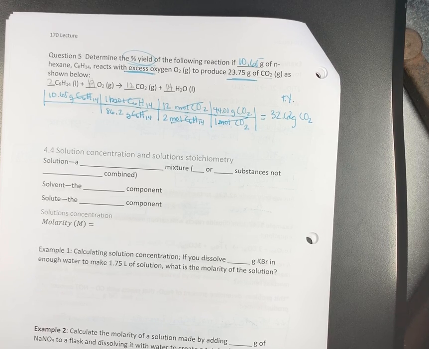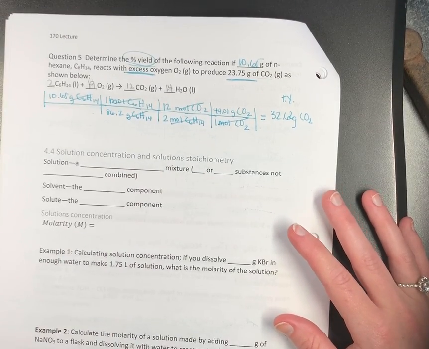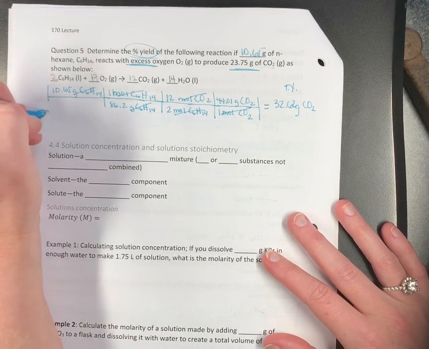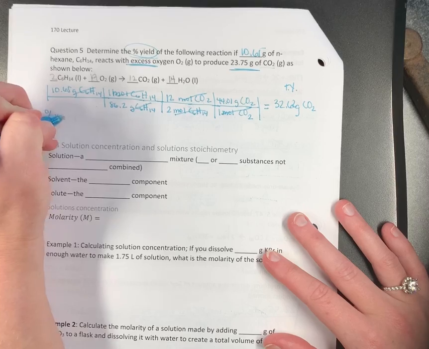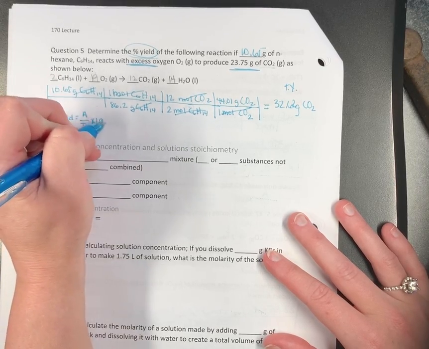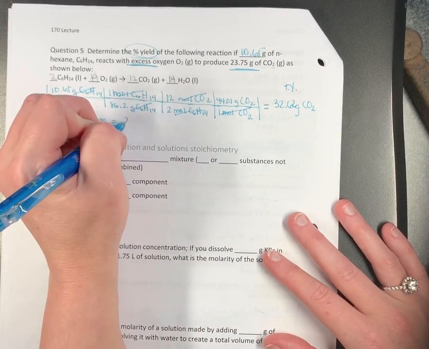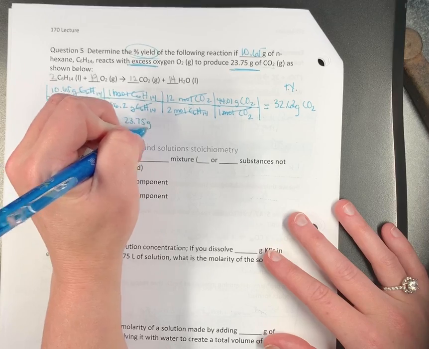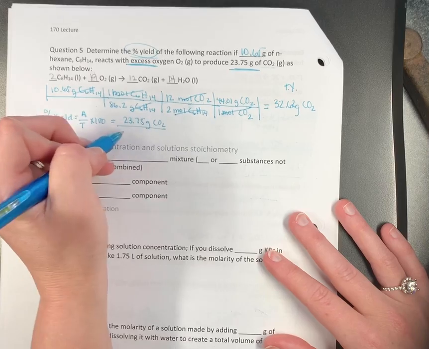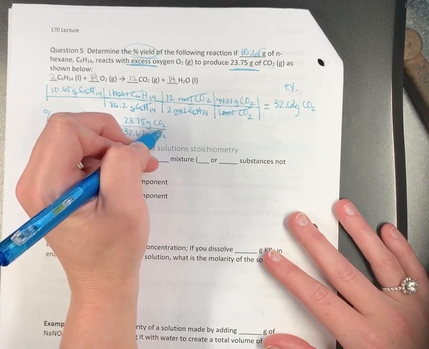The question is asking us for the percent yield. How do we calculate that? Actual over theoretical. Actual over theoretical times 100. So our actual we get from the problem, 23.75 grams. We could have made up to 32.62 grams.